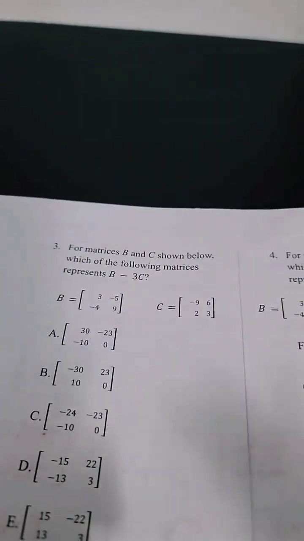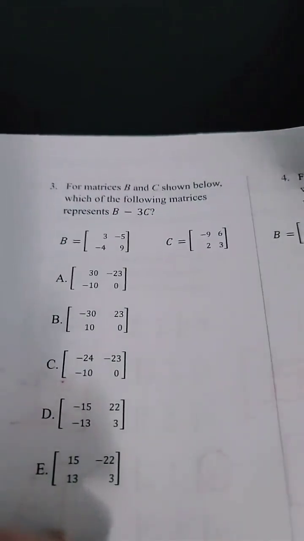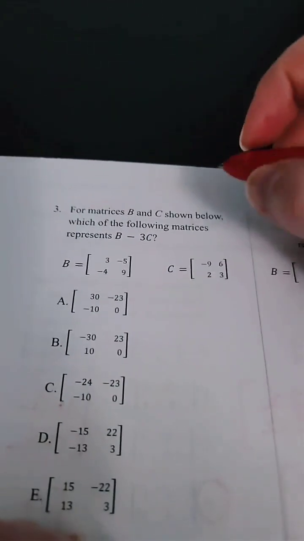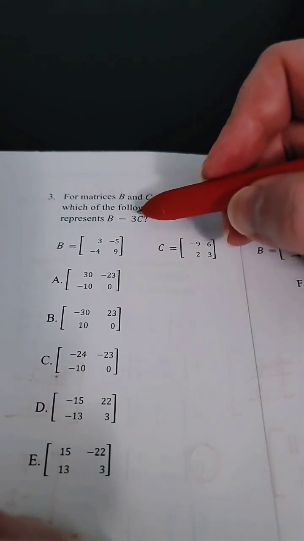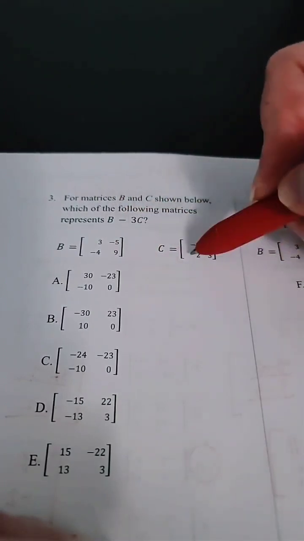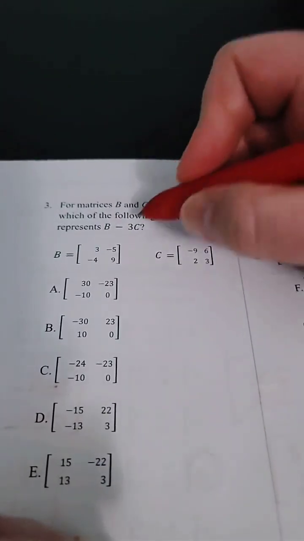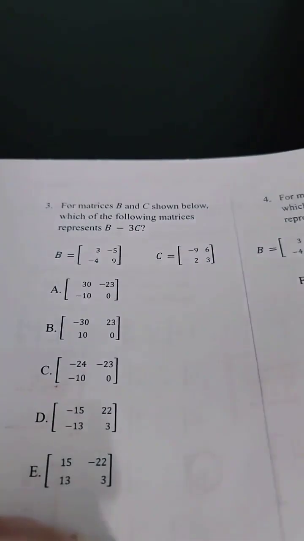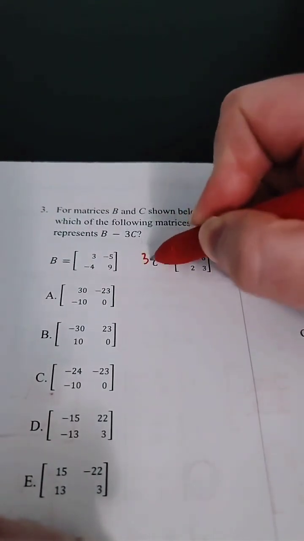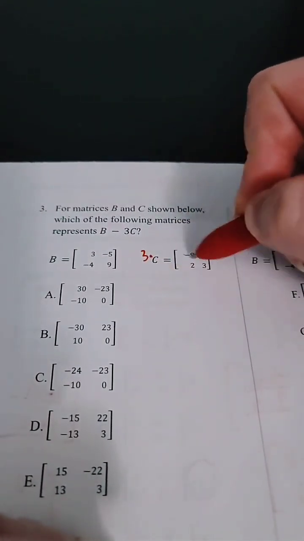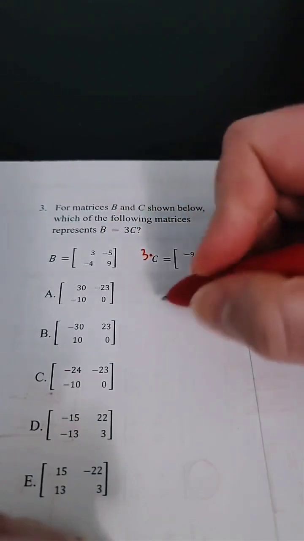So then we're going to do some that aren't the same dimensions as well. So let's go to this one right here. It says, for matrices B and C shown below, which of the following matrices represents B minus 3C? So for this one, before you start matching the places, like we did on the previous problems, you have to first distribute a 3 to each of the numbers. So it's going to be 3C, so that means that you have to multiply each of these in C by 3 before you do the subtraction.